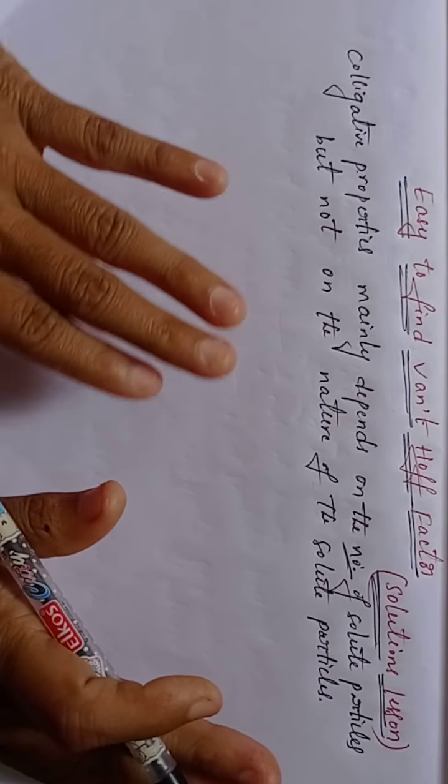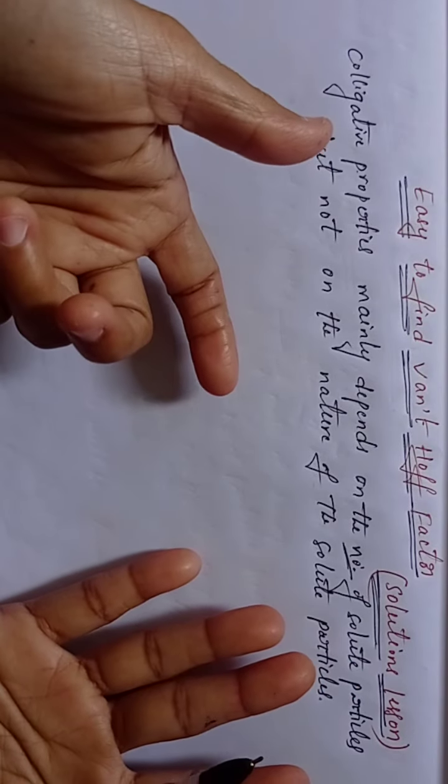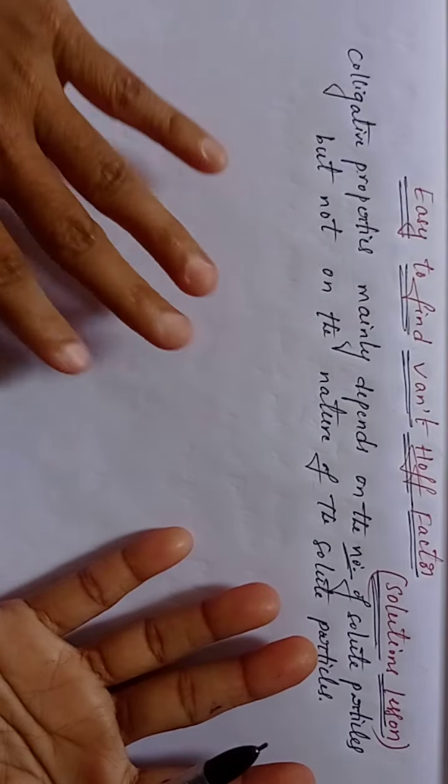Clear, students? Now, when the solute undergoes dissociation or association, the number of particles changes, and colligative properties also change.